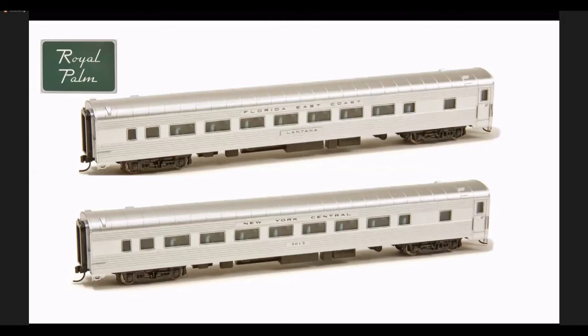Here we go, Florida East Coast. Boy, that hit a nerve too, as well as the New York Central. This is the as-delivered New York Central coach. There are 2 road numbers there, 2 road names for Florida East Coast. There are also 2 Rock Island cars.